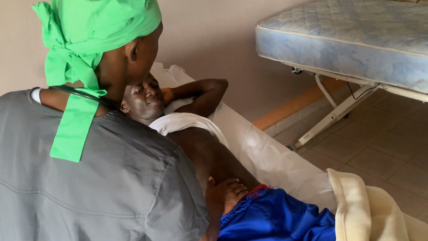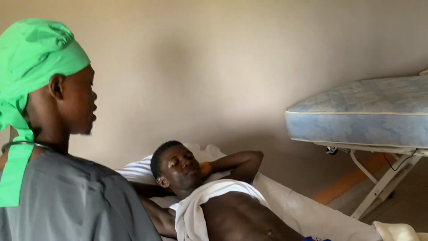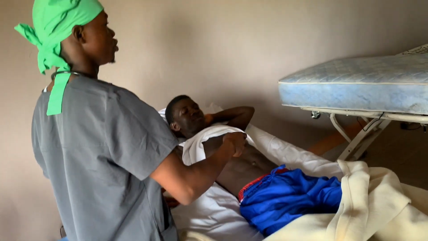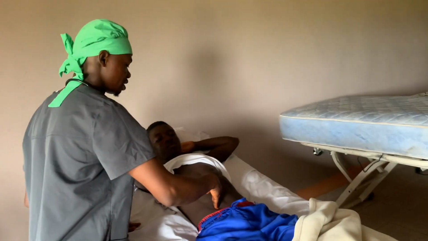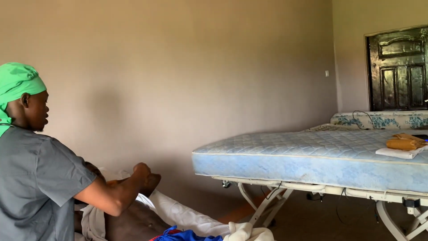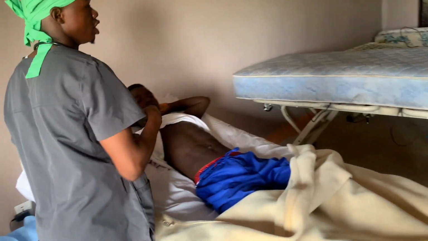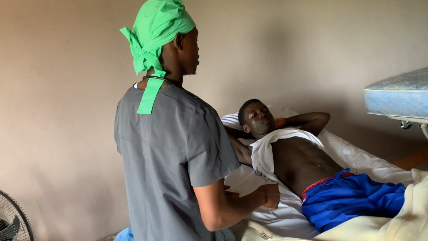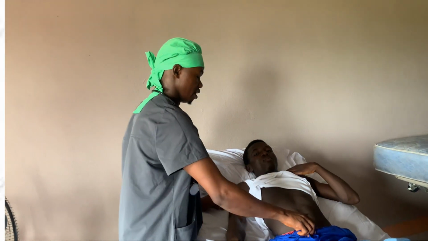Left lower quadrant, we are palpating for any pain, any tenderness, any mass, any bulginess, and now we do the deep palpation. During the deep palpation, we want to know for rebound tenderness. How do we check rebound tenderness? Do you feel pain when I'm taking my hand? Okay. So this is the palpation of the abdomen. So that is the end of the abdomen.